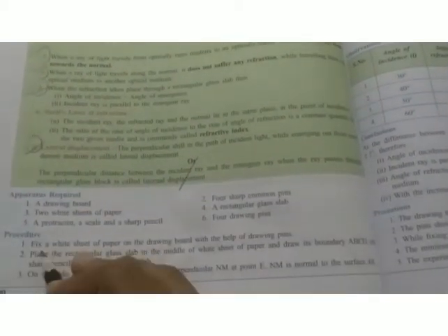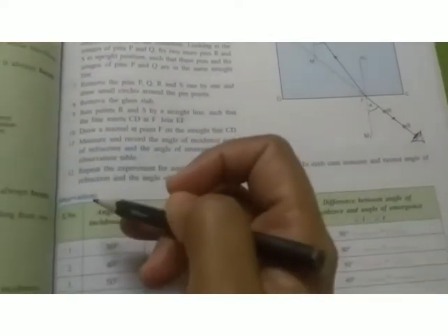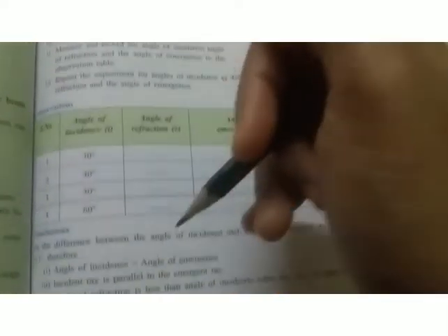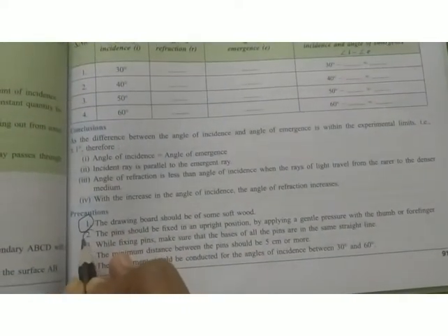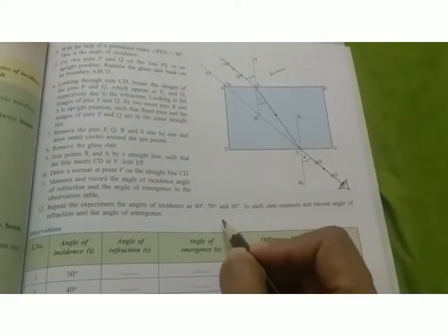After theory you must write the procedure. Around 12 points are there in the procedure. After the procedure you must write conclusions, precautions, and sources of error. From precautions and sources of error, include 2 points each. That will be enough. Then draw the tabular column and figure. The diagram should be drawn on the left side, and below the diagram you must draw the table. The rest of the things should be written on the right side.